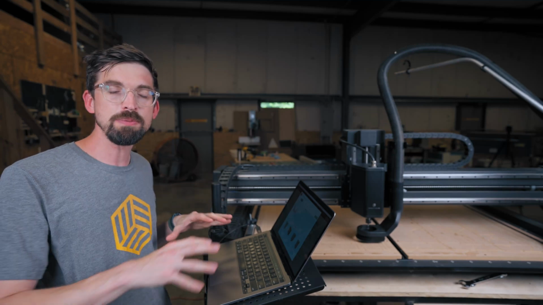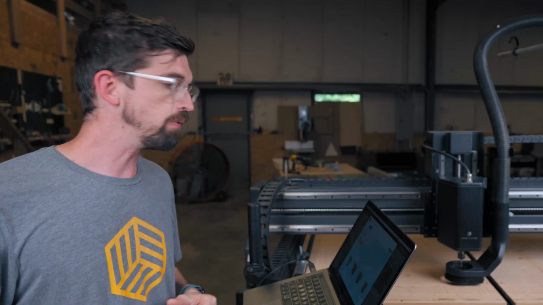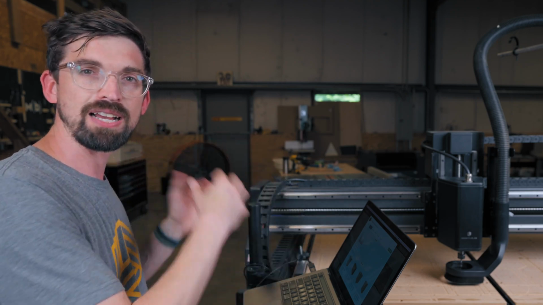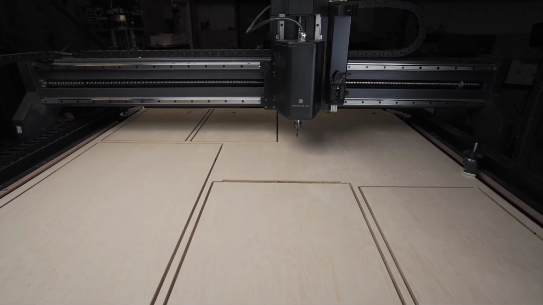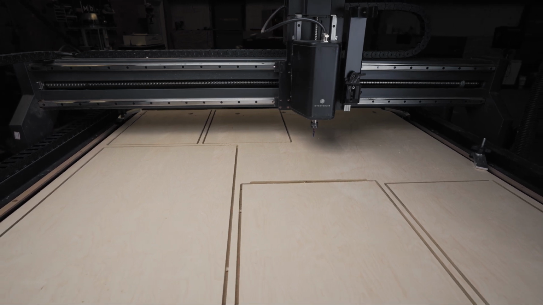And today we are going to be making a cabinet, and specifically we're going to be using our Cabinetmaker software. And we really believe this software combined with the X-Carve Pro is the easiest as well as fastest option for you to go from idea to actually having a finished product.